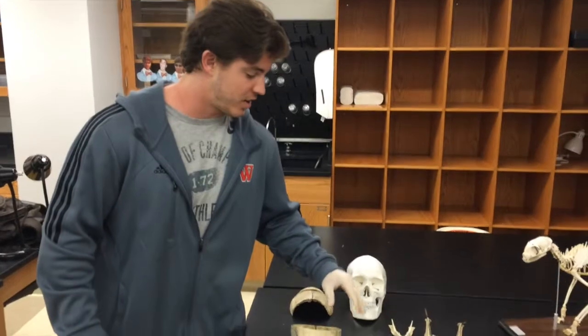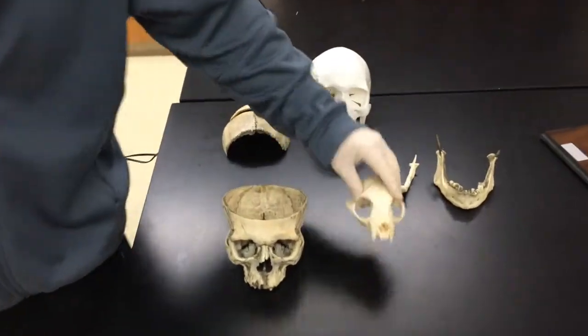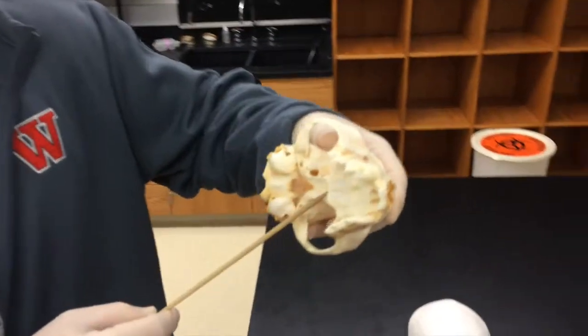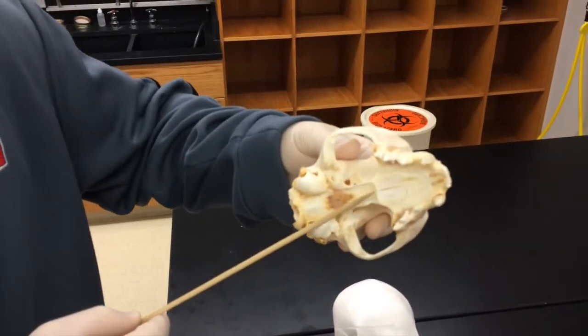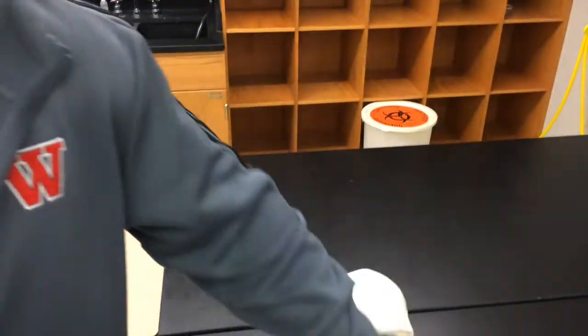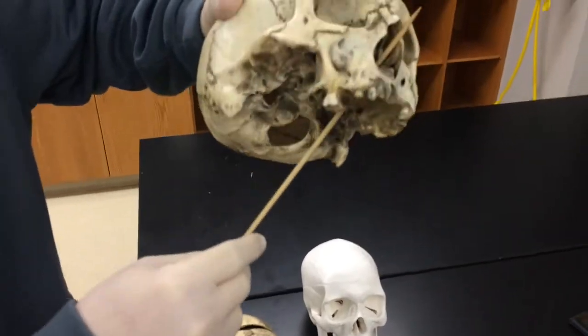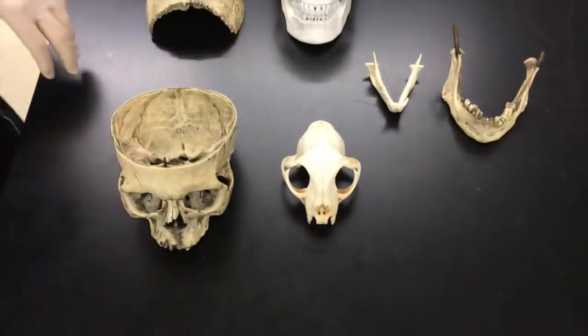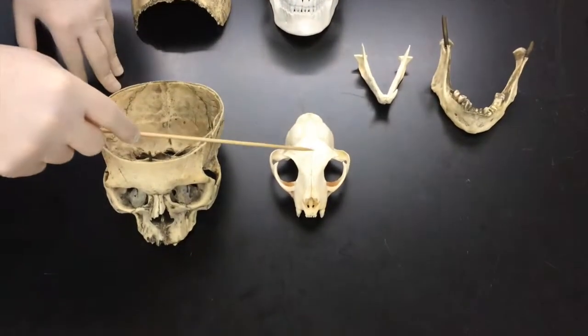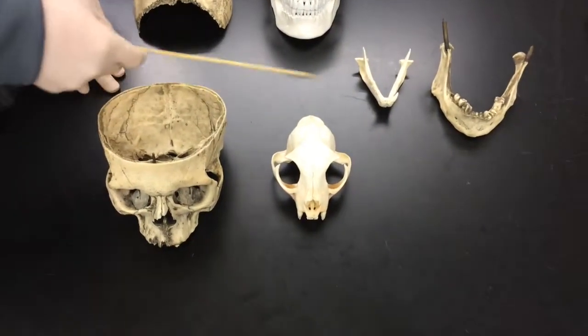Another difference is the fact that the choanae differ significantly in the cat and the human. As we see here, the choanae, which allows us to eat and breathe at the same time, is directed more towards the back of the skull in the cat than it is here in the human, where you can see it's directed more downwards. This goes along with the orientation of the cat and the human, as the cat has to breathe more towards the back of the skull into its trachea, which is located behind the skull, rather than beneath the skull in the human.